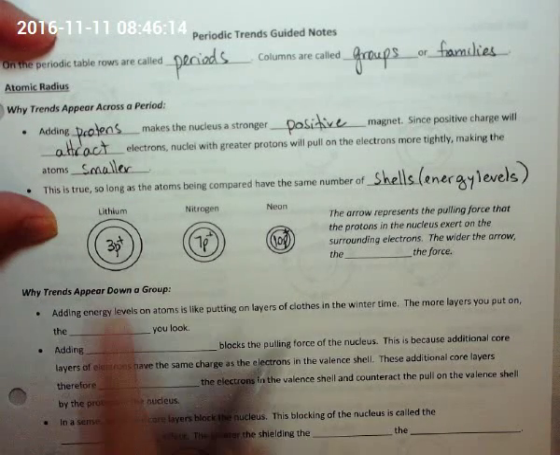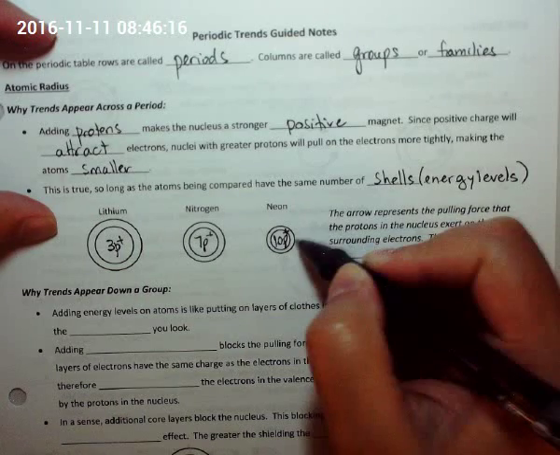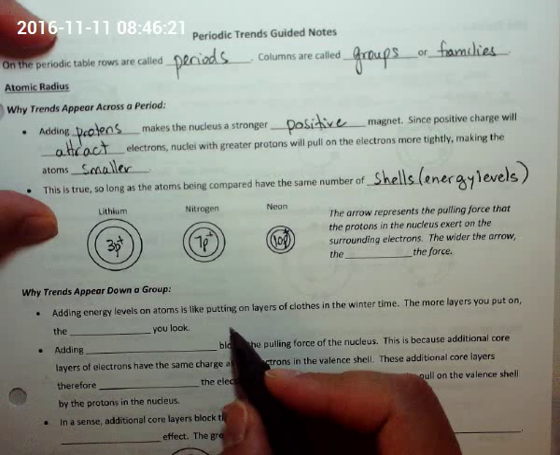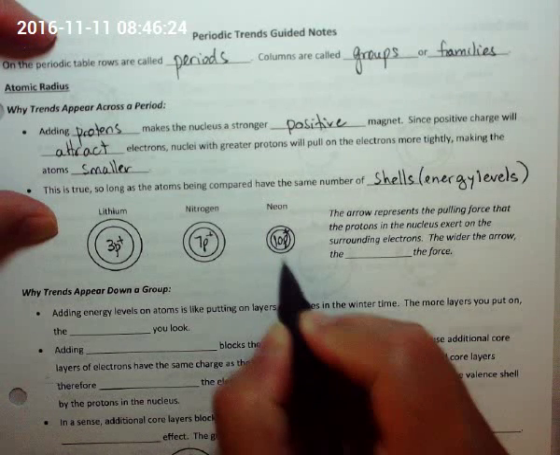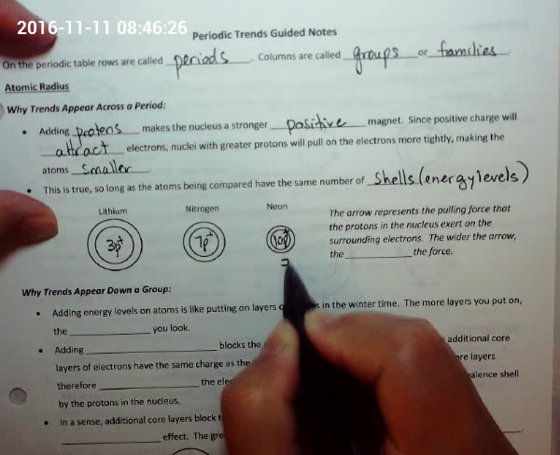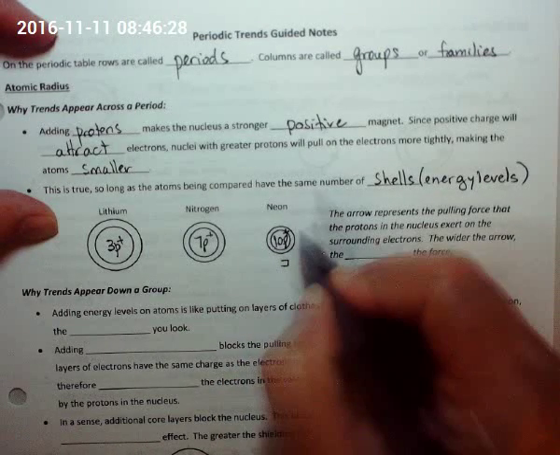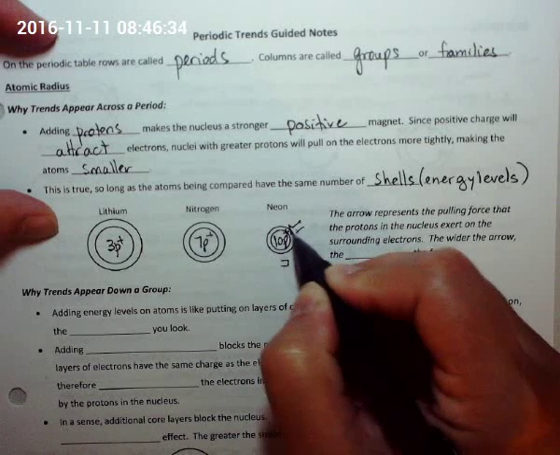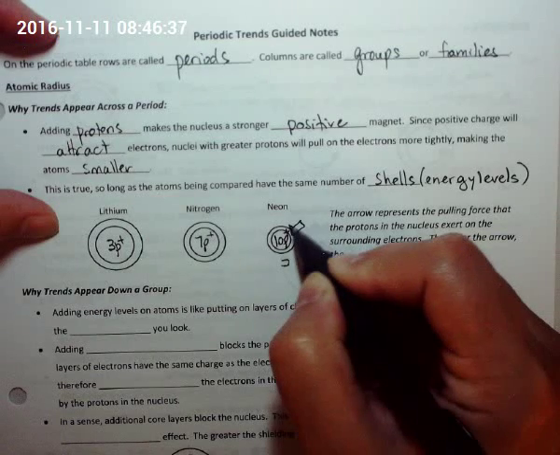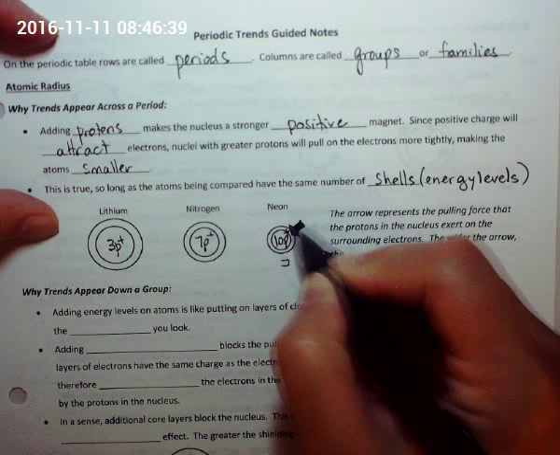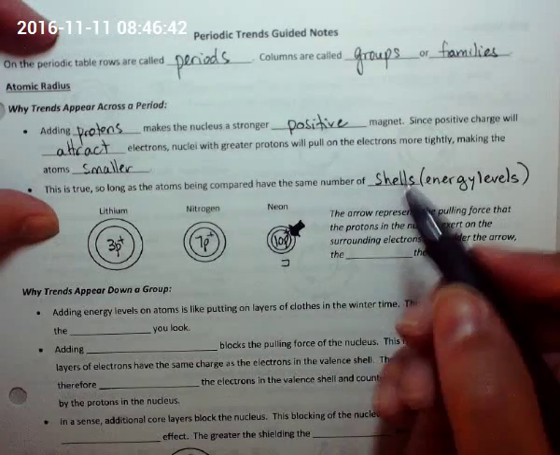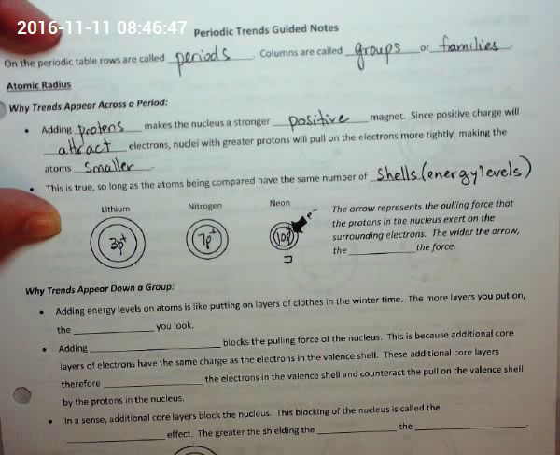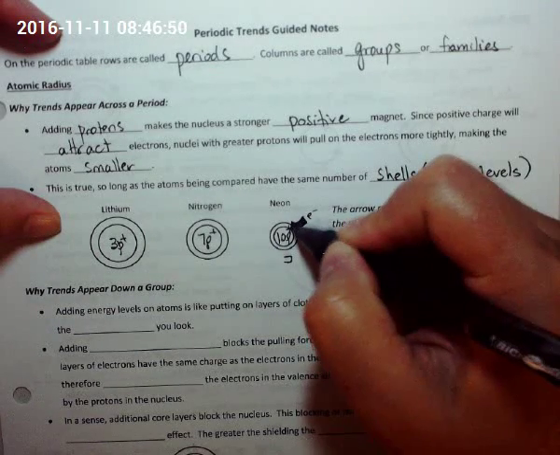We're going to draw an arrow. Which one of these is going to be able to take its electrons and pull it in better? Neon. So we're going to draw a wide, wide arrow. Actually, let's do it over here. So these electrons are being pulled. They're being pulled inward. So a wide arrow being pulled inward. The electron that's in that outermost ring is being pulled inward. Unfortunately, that picture's just so tiny that I can't get the arrow in there.